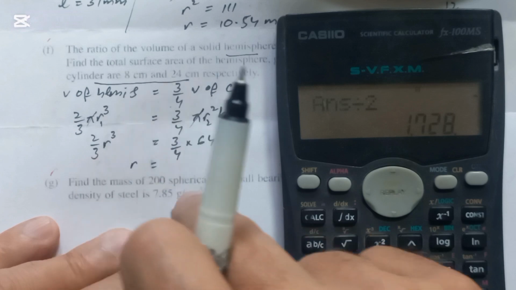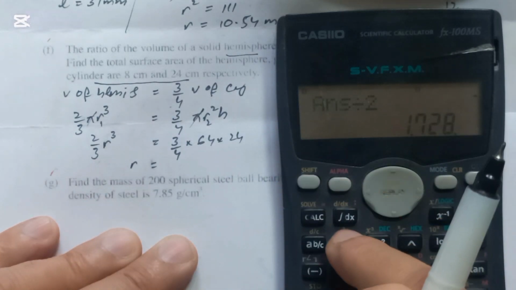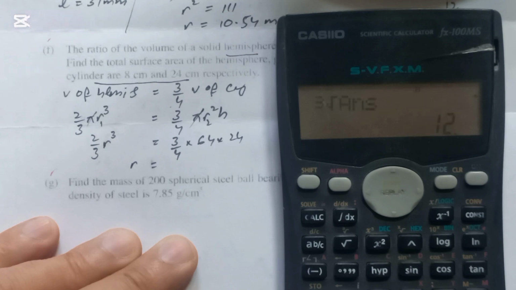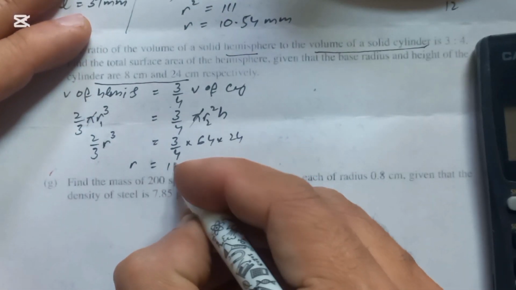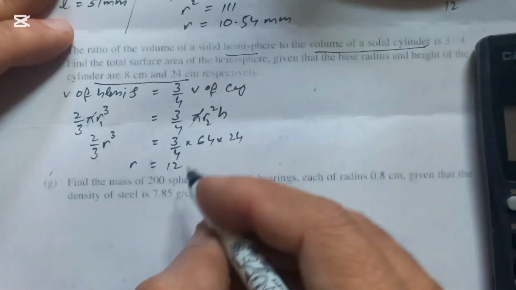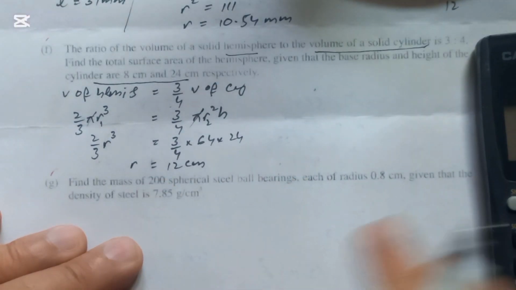Now take the cube root of both sides directly to get the value of the r. That will become now, that is 12, and unit will be centimeter. So this is the radius of the hemisphere.